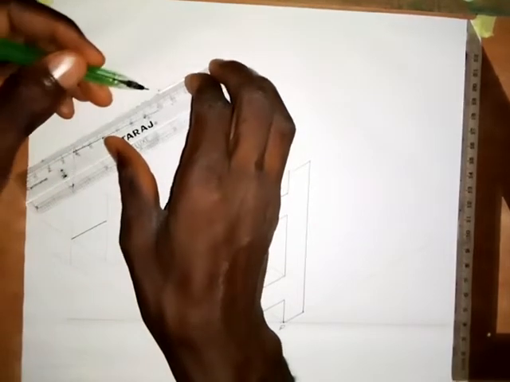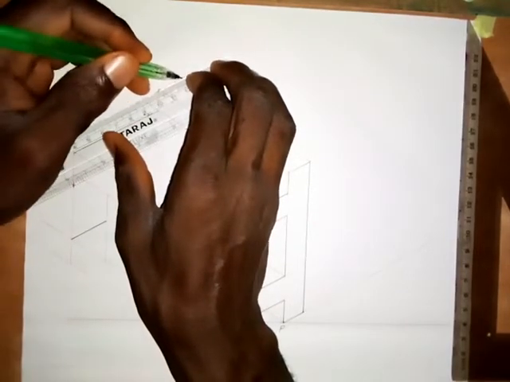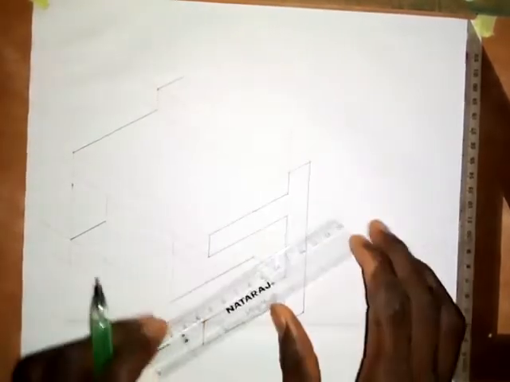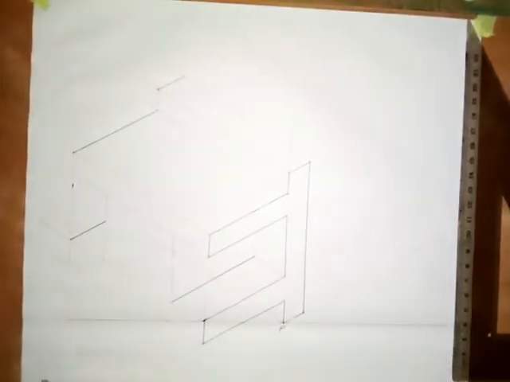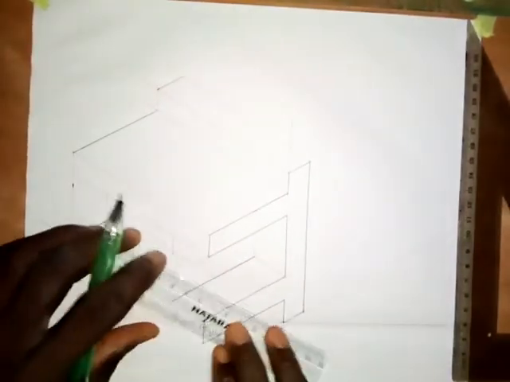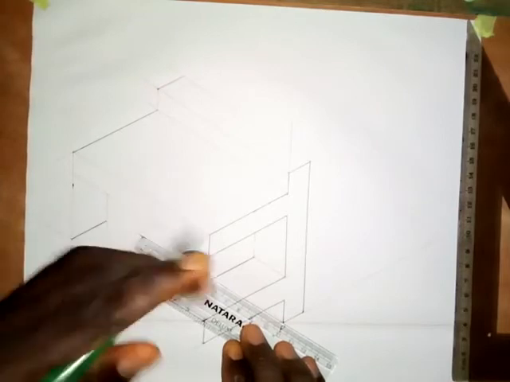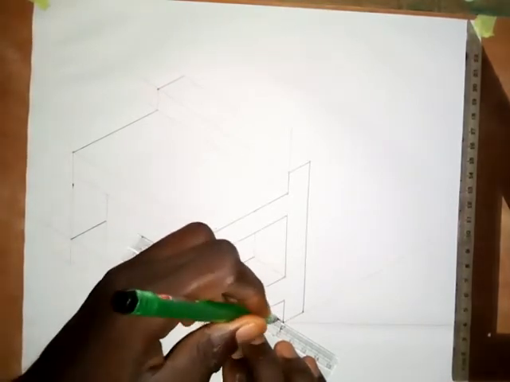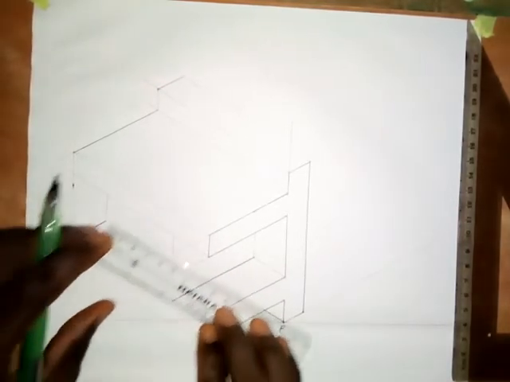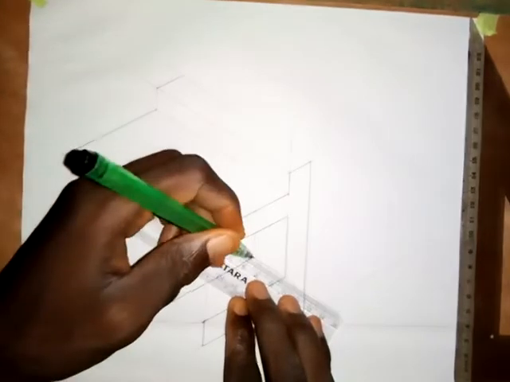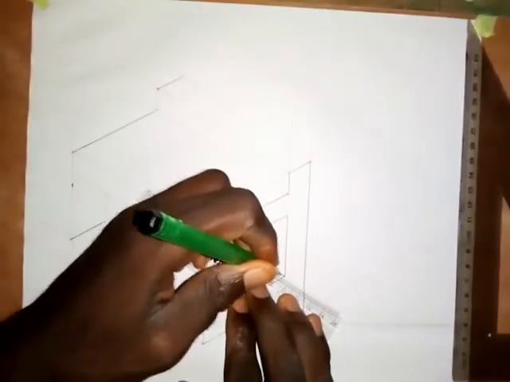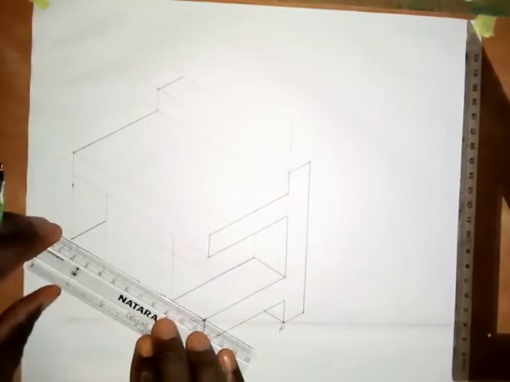I will see this line. I will also see this line. Okay. So the next thing that I'm going to do is, let me take out this. So this line, I will see this line. I will also see this line like this. Okay. So we are going to see this line.